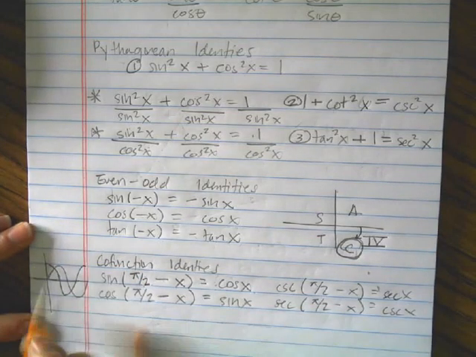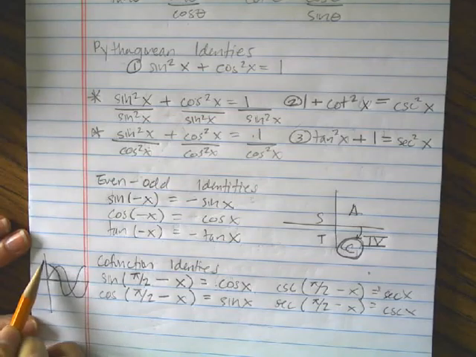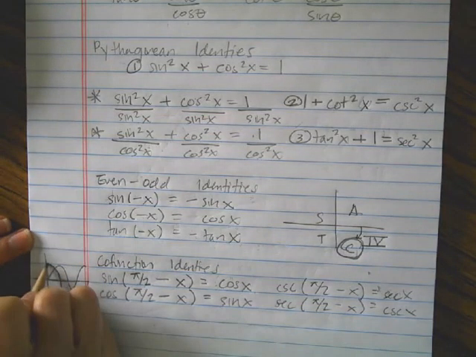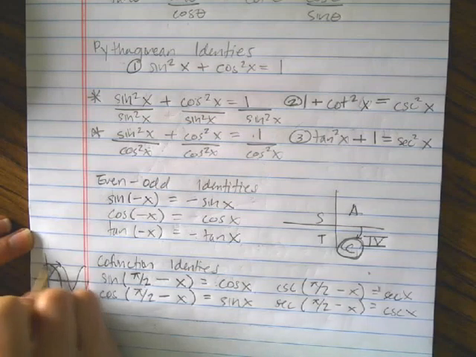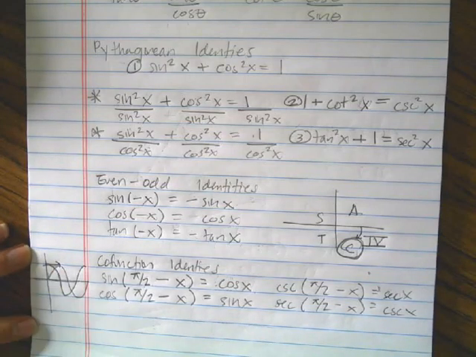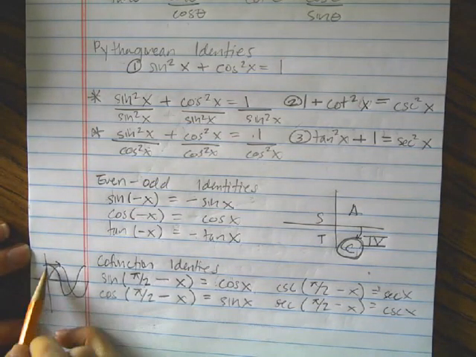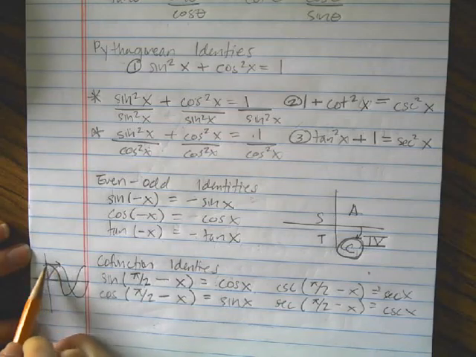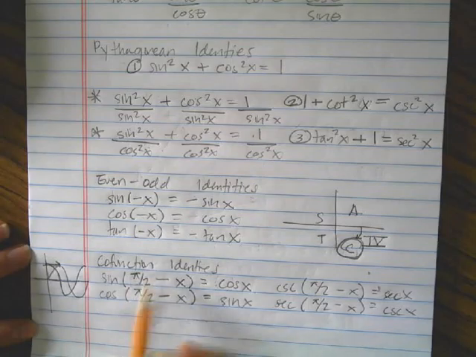So you can see that if you were to push this over here, the graphs would match up. That distance is 90 degrees or pi over 2 apart. Since they're pi over 2 apart, what you're saying is, if you move them pi over 2, they're equal to each other.